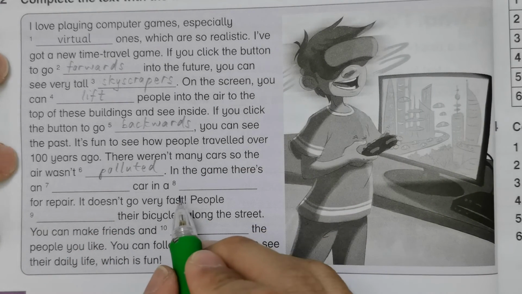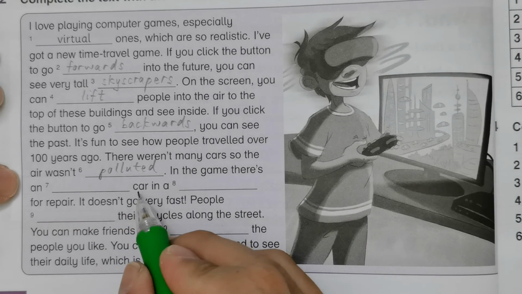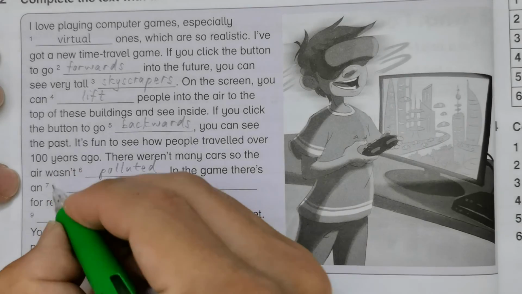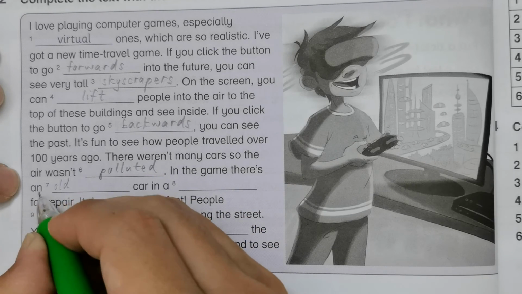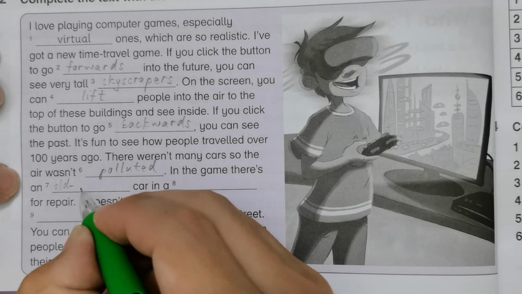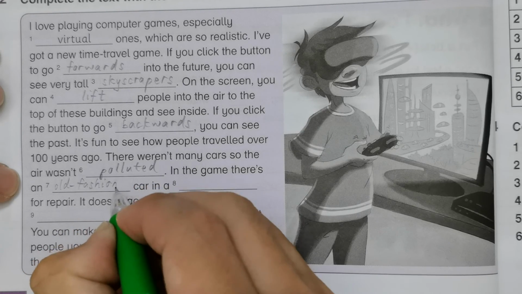In the game, there is an old-fashioned car, because this is an article, old-fashioned, and then we have ed.